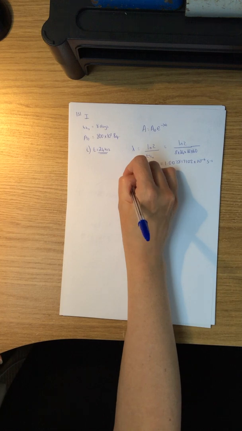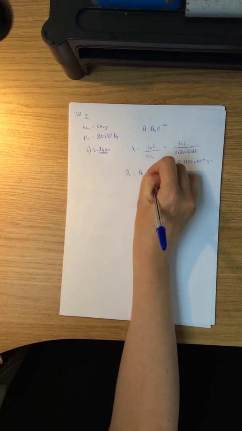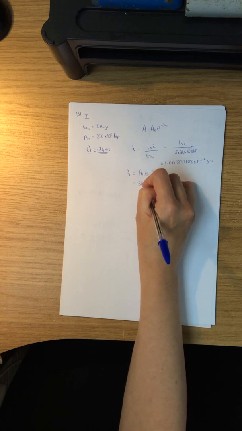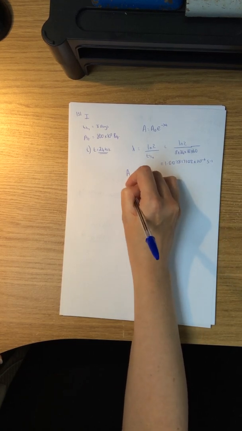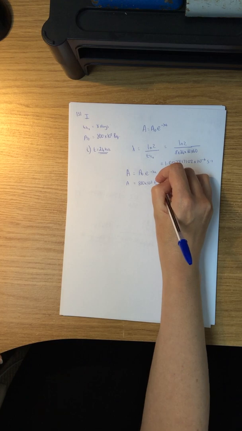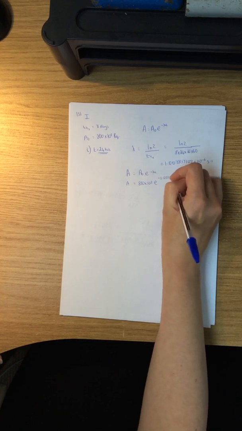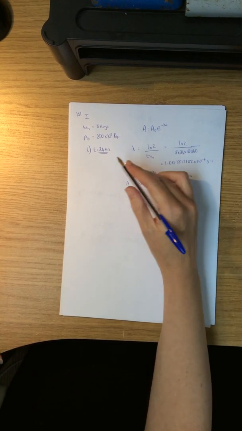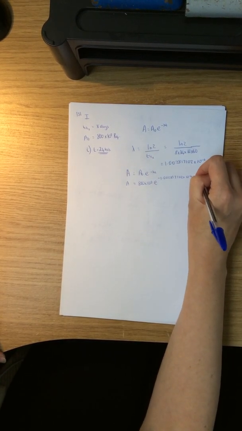Then need to substitute that into here. So my A0 is 800. My lambda is minus 1.0028171102 times 10 to the minus 6. And my time is 24 hours, but I need that in seconds.